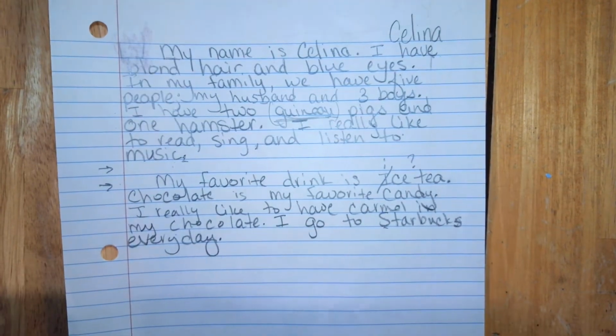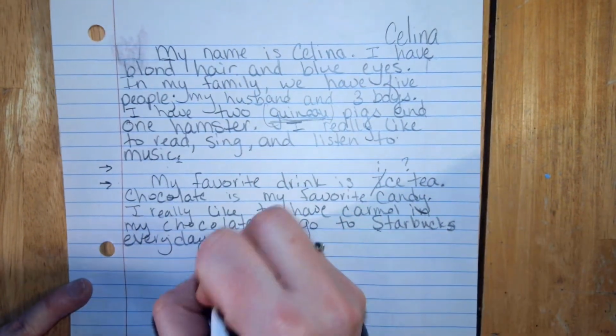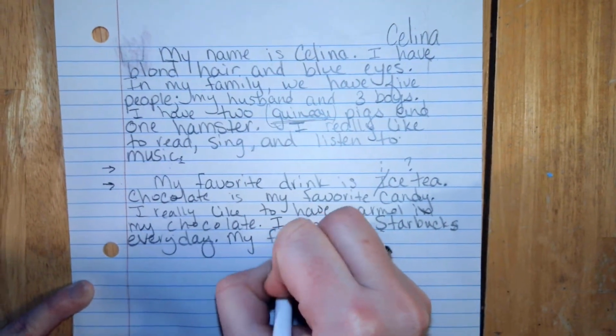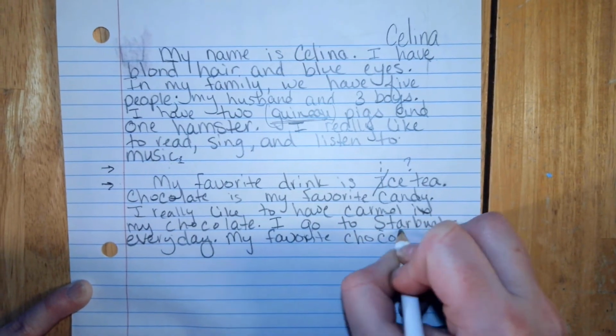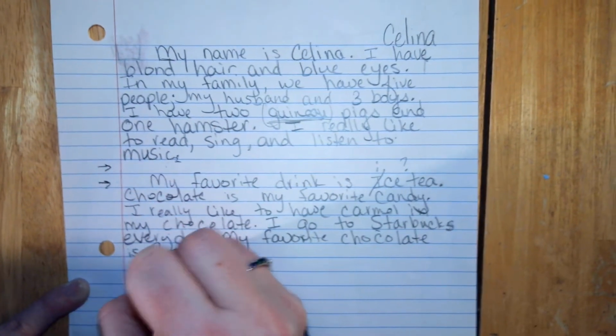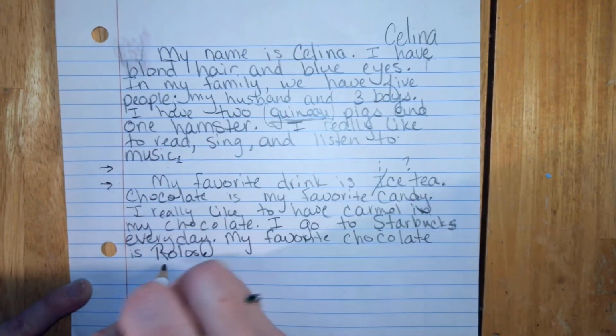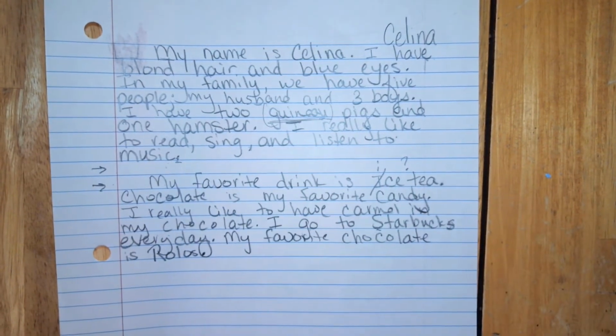Okay? My favorite chocolate is Rolos. Notice R is capital because that's a proper noun. That's a type of chocolate brand.